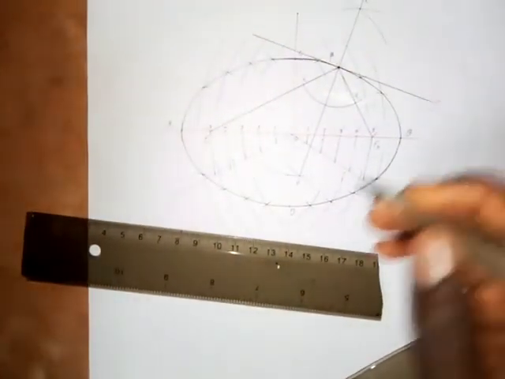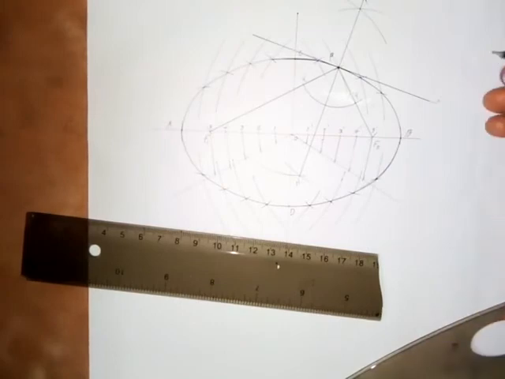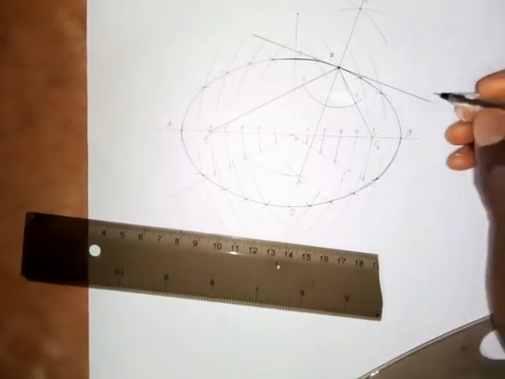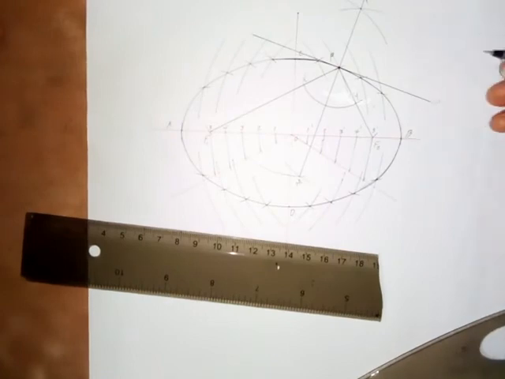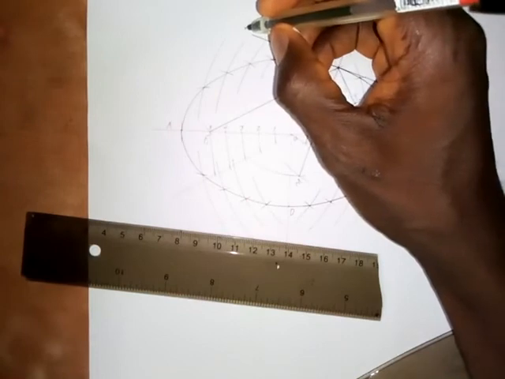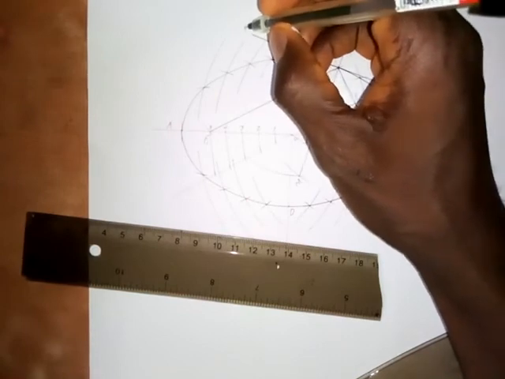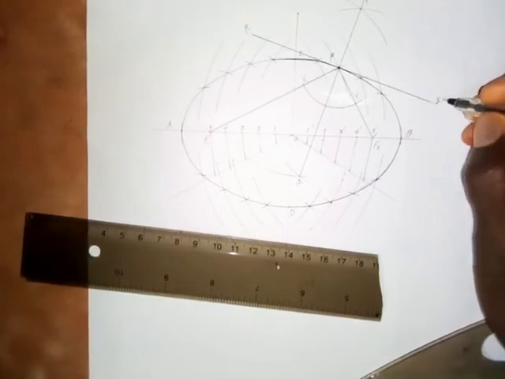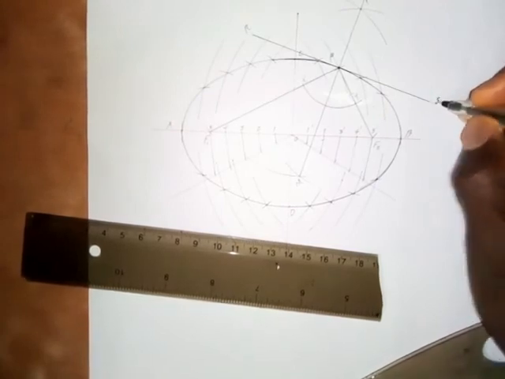So this line, let me call it line RS. So line RS is the tangent.